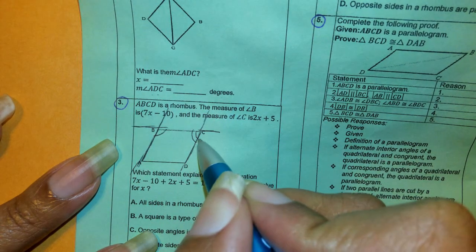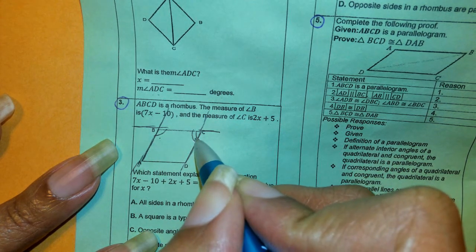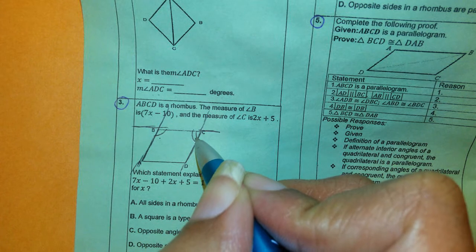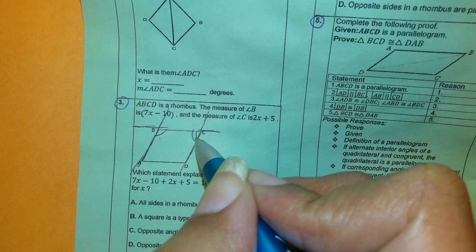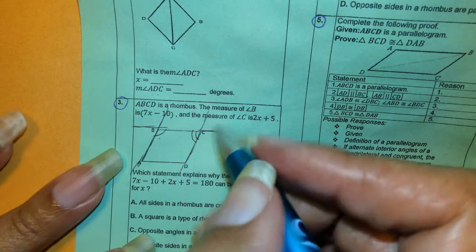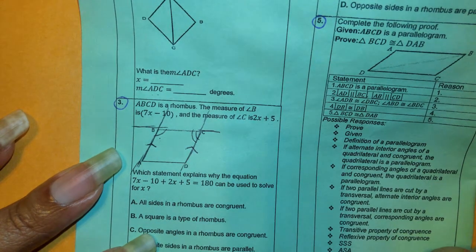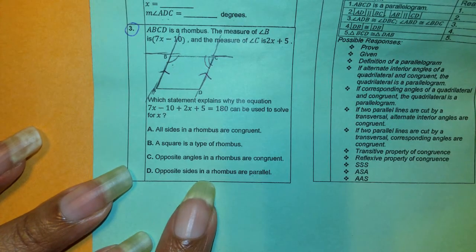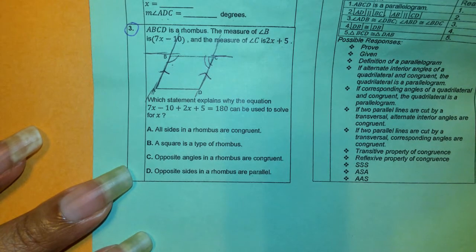Because this acts as the transversal, this angle here, B, and this angle C, is going to be what we call same side consecutive angles. So remember when we studied that earlier in the year, same side consecutive angles are supplementary. What makes that happen? Our parallel lines. Okay? So, opposite sides in a rhombus are parallel, and that's what we checked. Done.